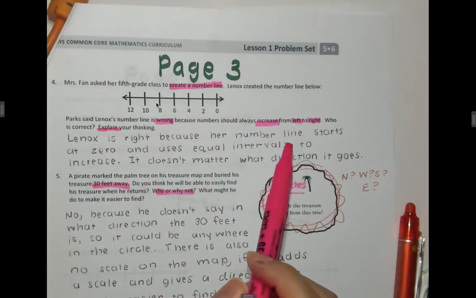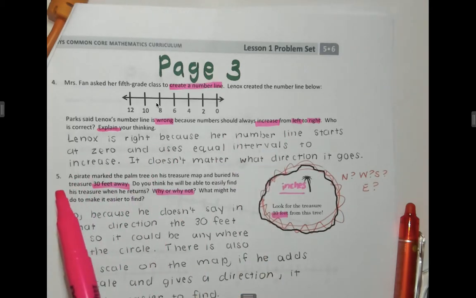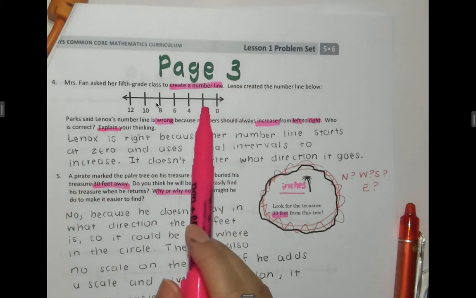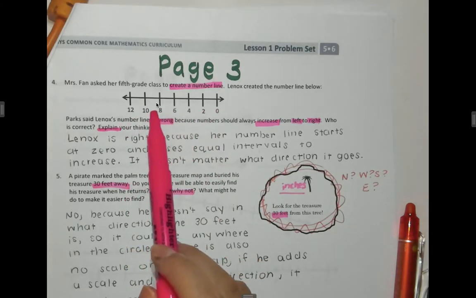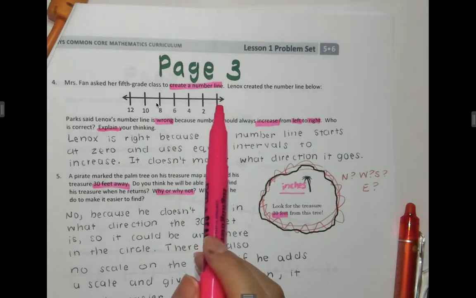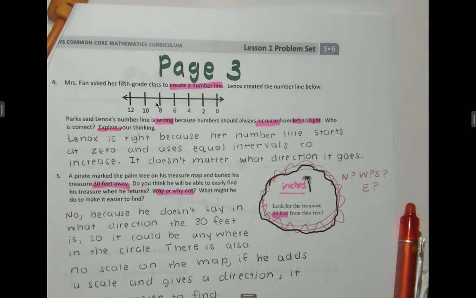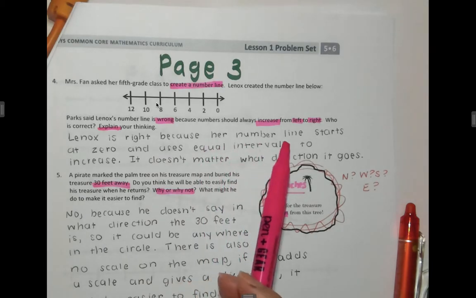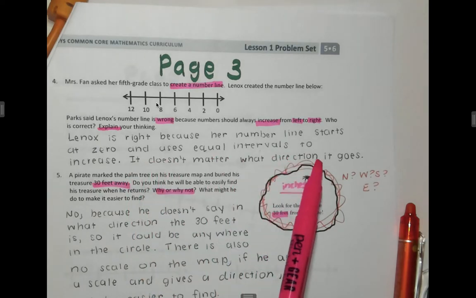So that's not true. In our last problem, we had a number line that went from right to left, which is fine. It works that way. So his number line is not incorrect. And if you look at it, the intervals are skip counting by 2. So 2, 4, 6, 8, 10, 12, which is correct. If he skip counted, he was like 1, 2, 3, 7, then his number line wouldn't be correct. But he is correct in this case. Lennox is right because her number line starts at 0 and uses equal intervals to increase. It doesn't matter what direction it goes.